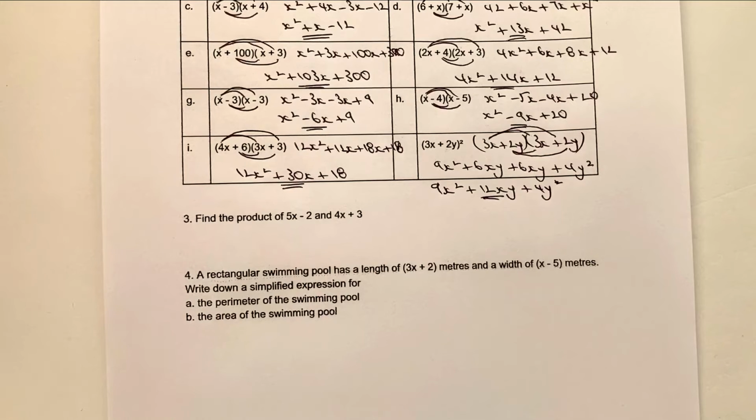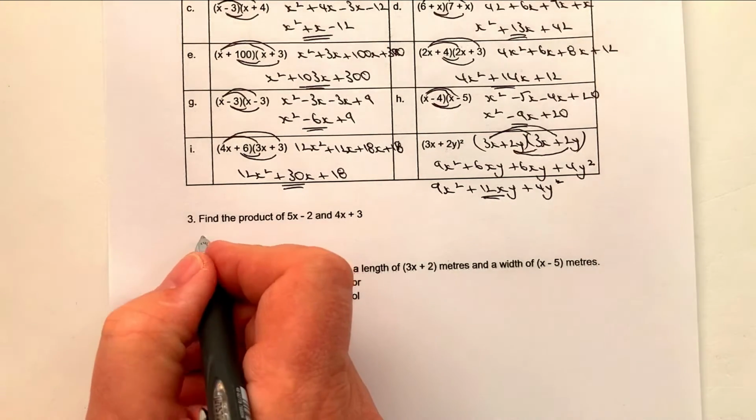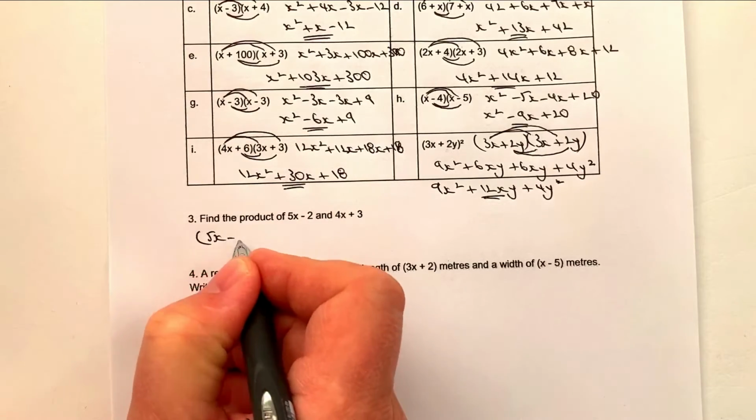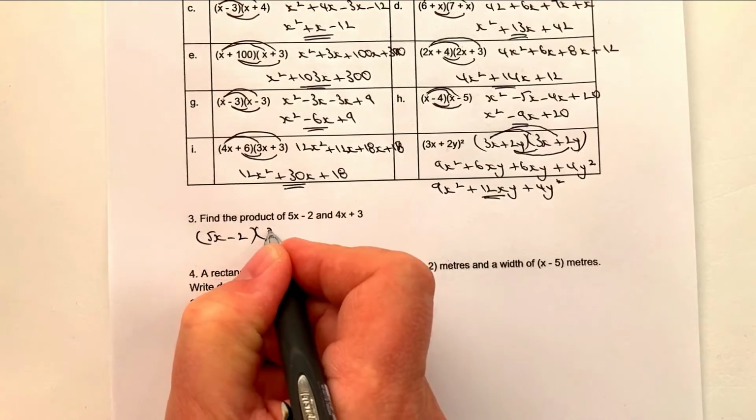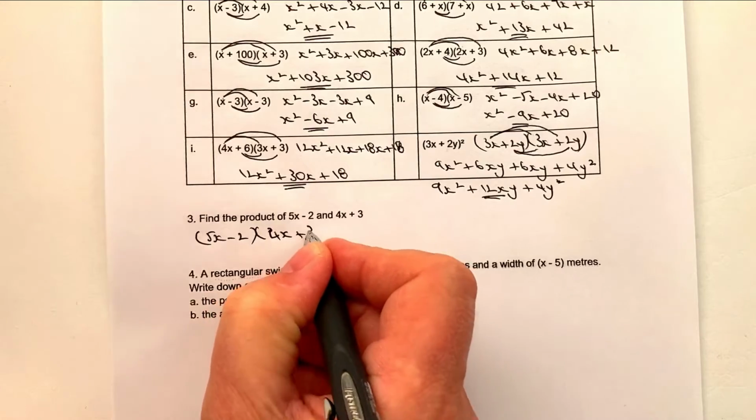And then finally, I just thought I'd add at the end a couple of word questions that I came across on some GCSE papers or some very similar GCSE papers. So find the product. Well, the product just basically means multiply those two terms together. So we put them as 5x minus 2 multiplied by 4x plus 3.